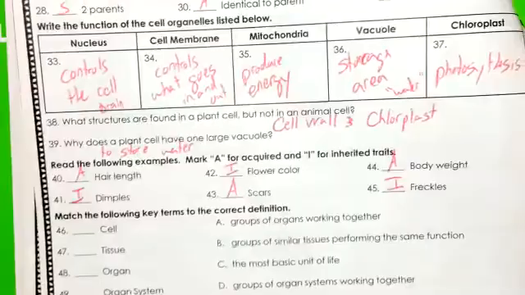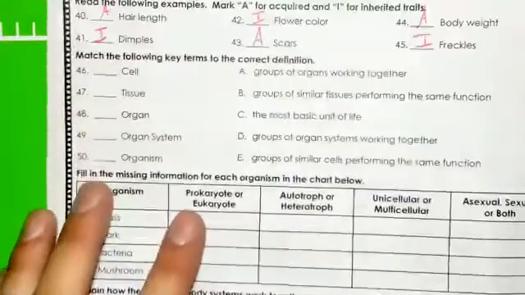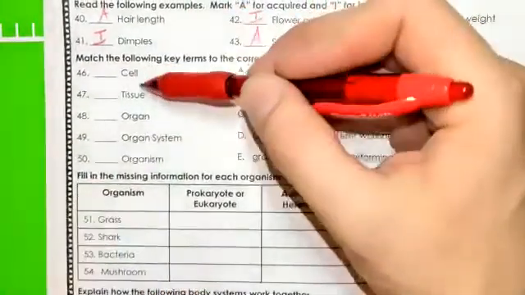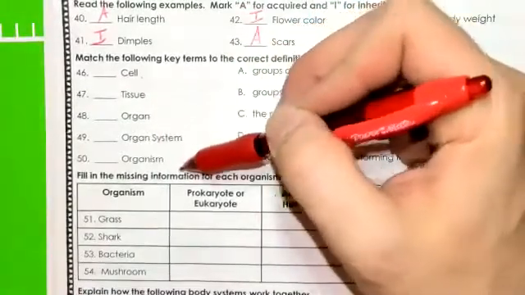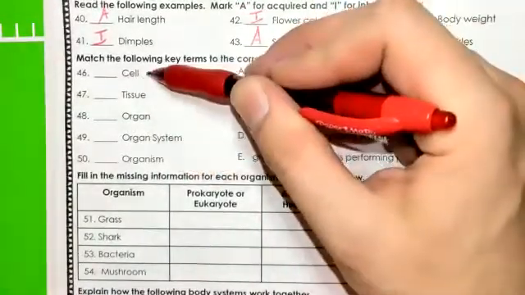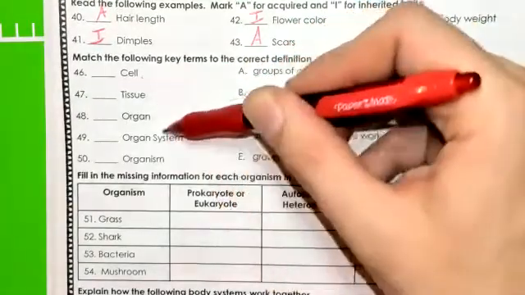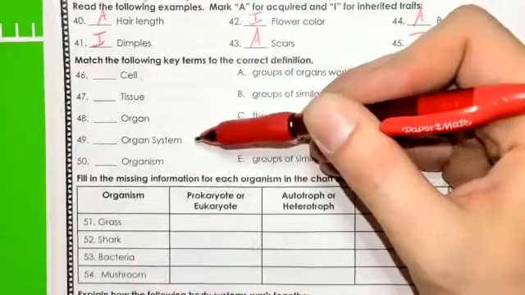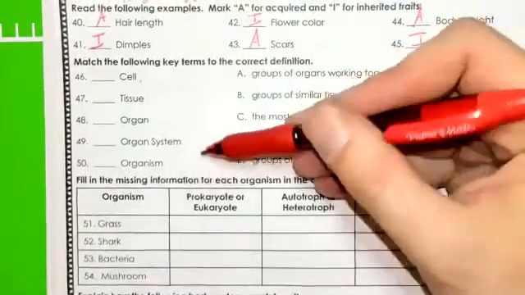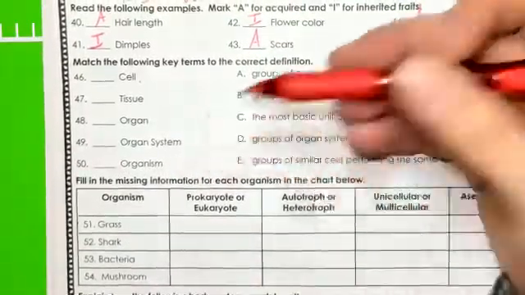All right, there's a few different levels of organization for an organism, guys. It goes cell, tissue, organ, organ system, organism. Cell's your smallest. Tissue is when cells come together. Organ is a group of tissues. An organ system is a group of organs. And an organism is a group of organ systems. All come together makes an organism.